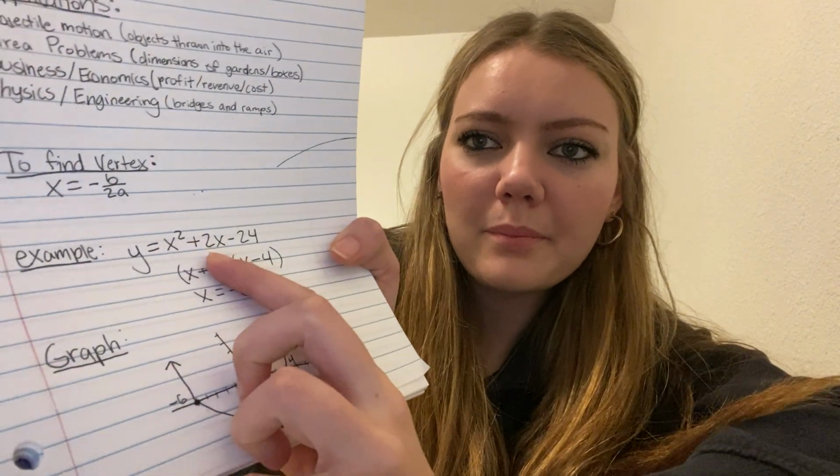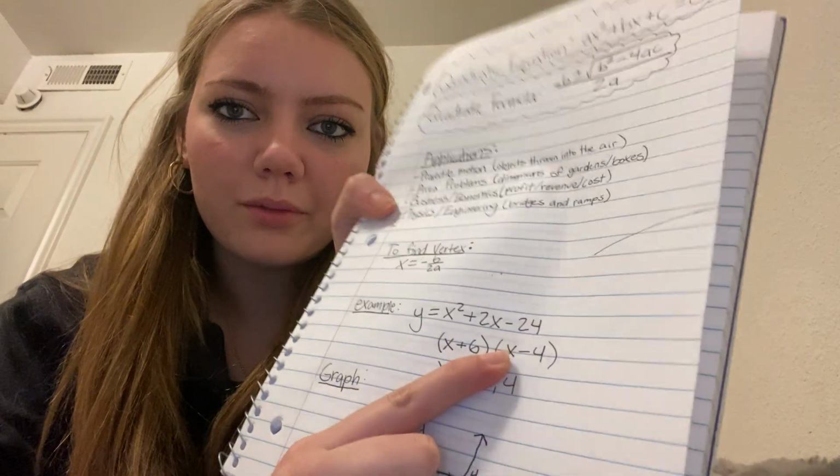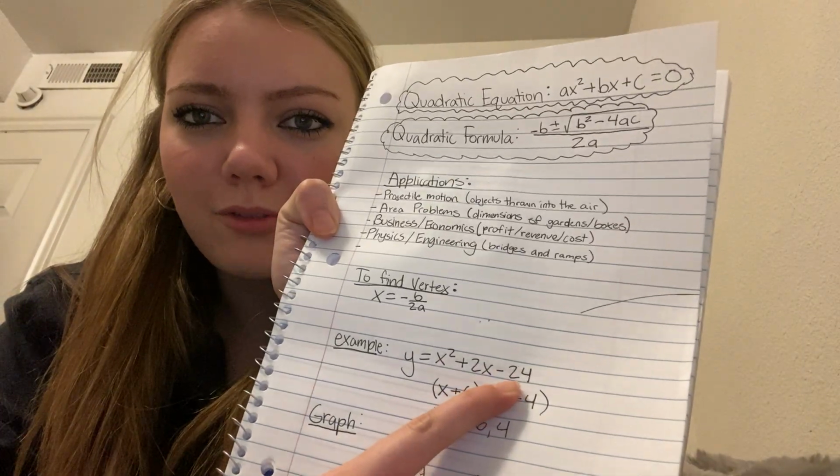Okay, so my first example is going to be a little easier because it can be factored. So this example is y equals x squared plus 2x minus 24. So the first thing we do is we notice what multiplies to negative 24 but adds to 2.